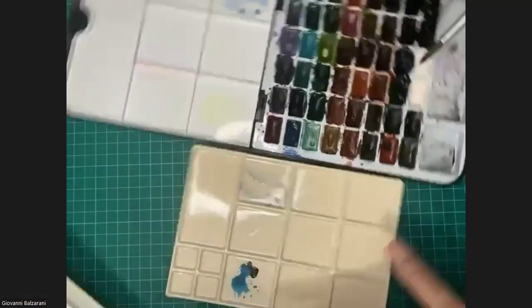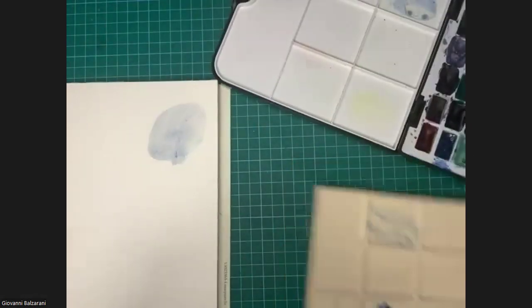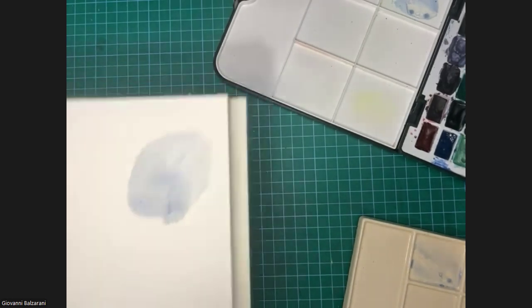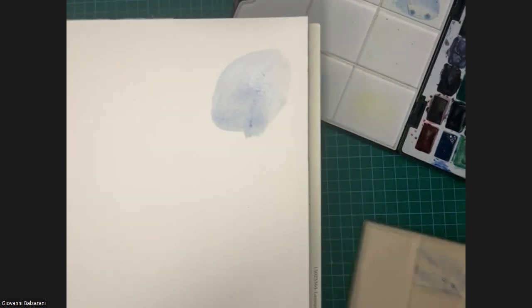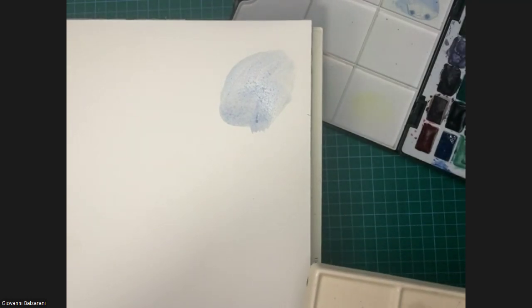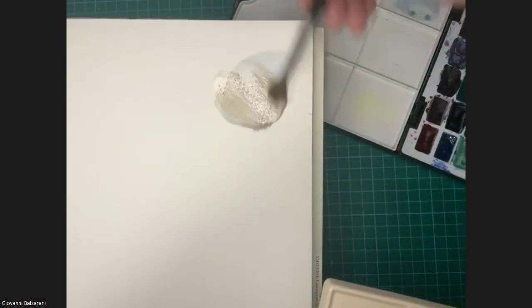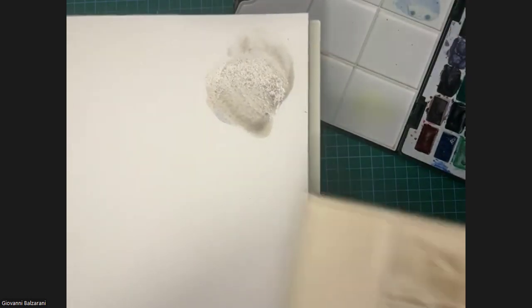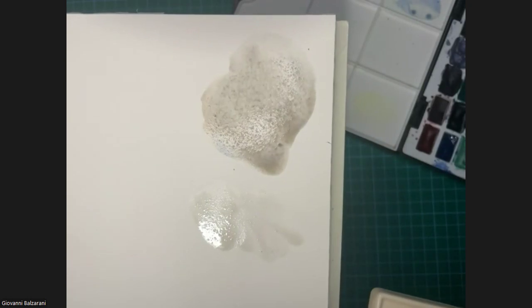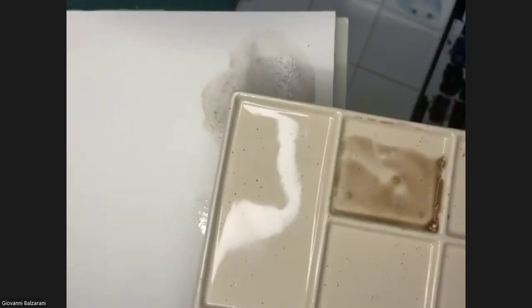I do the cyclorite on the palette. This is the cyclorite on the paper. Okay, neat. And on the palette, they are very, very light. So I have to abbassa un pochino.